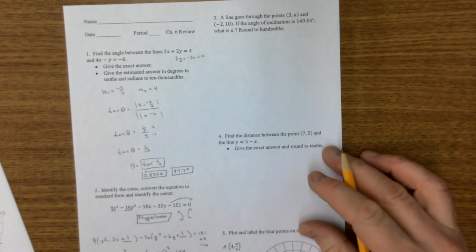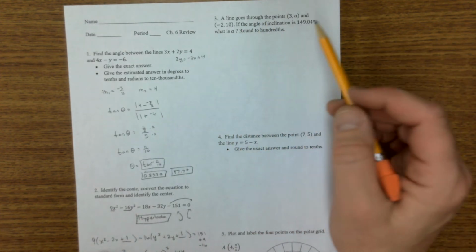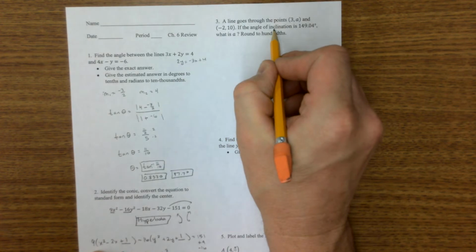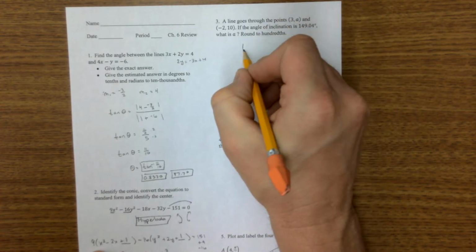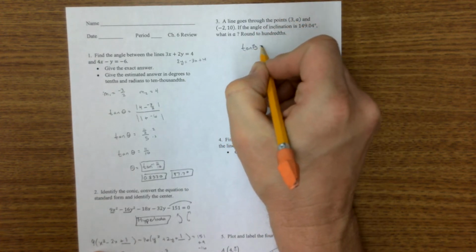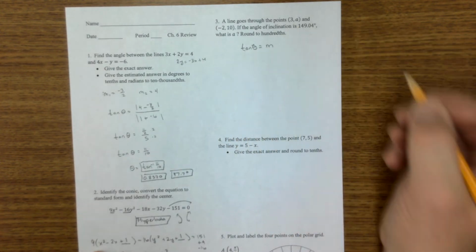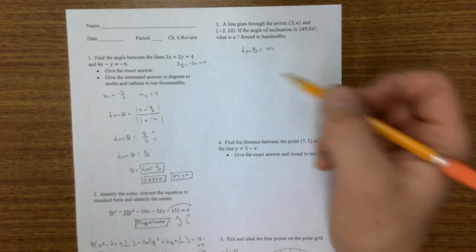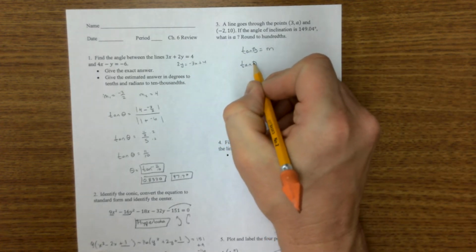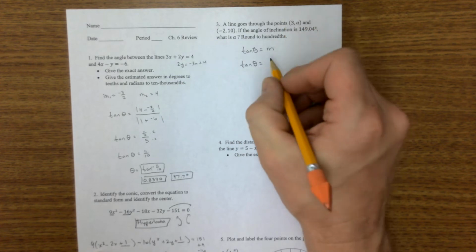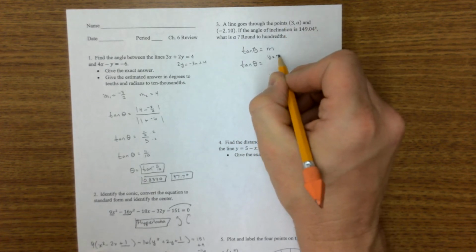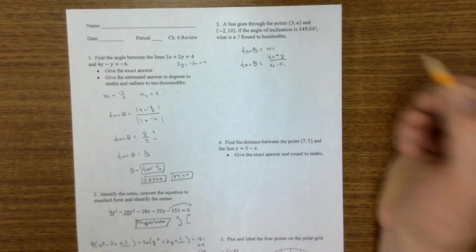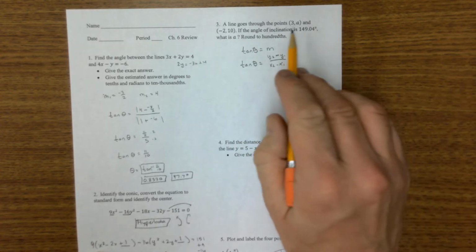All right, going on to number 3. We have a lot going on here. And what you need to know is that we're talking about angle of inclination with points. So I'm going to start right here and say the tangent of theta is equal to m, because that's how that angle of inclination is found. The tangent is the slope. Well, my slope is given to me in terms of points. So that's my slope formula.